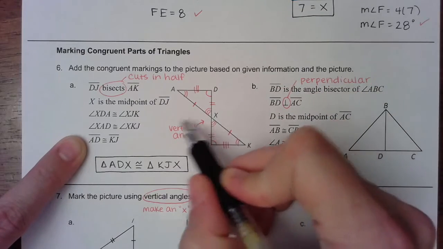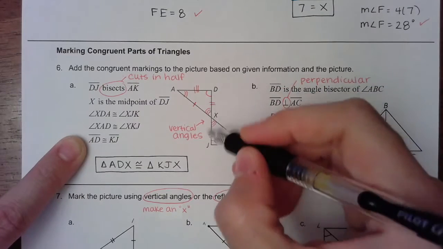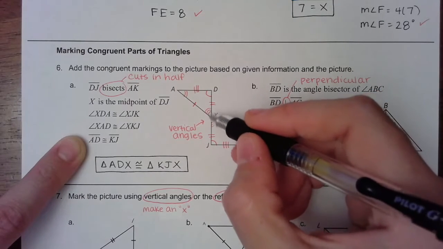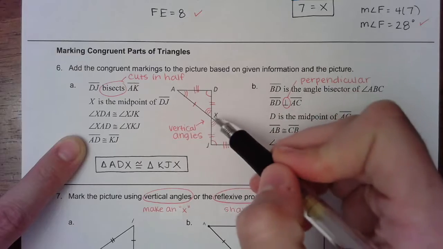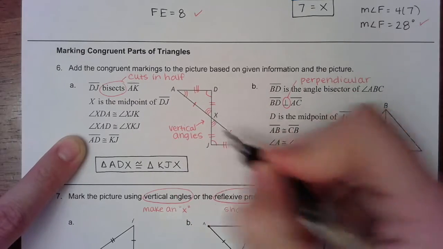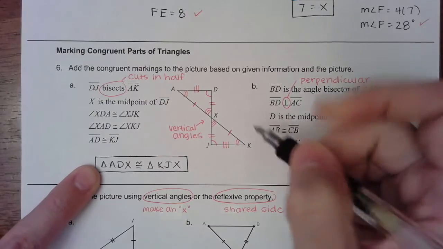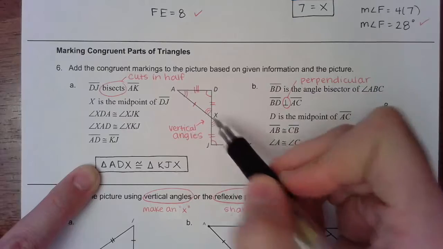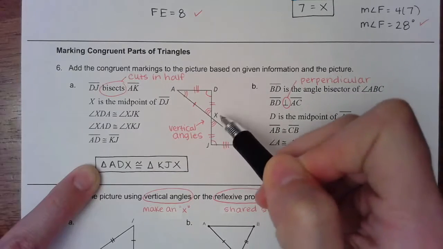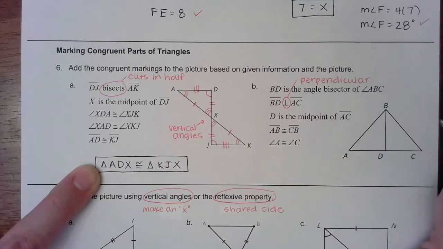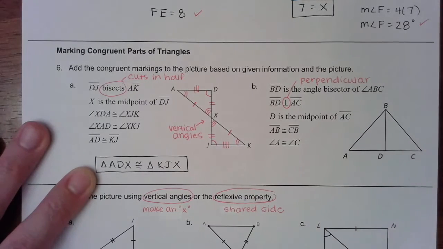And then I have something here that says vertical angles. Remember that vertical angles are always congruent to each other. So you see how this problem has these two angles that are opposite from each other? Even though these two angles weren't listed as being congruent in the given information, you can mark them as being congruent to one another. So based off of that, I have all the information that I need to conclude that triangle ADX is congruent to triangle KJX, because all 6 pieces of this one are congruent to all 6 pieces of this one. Moving on to B.